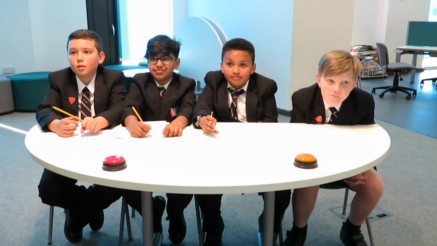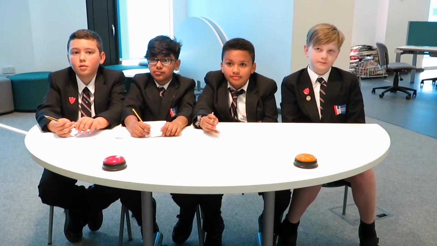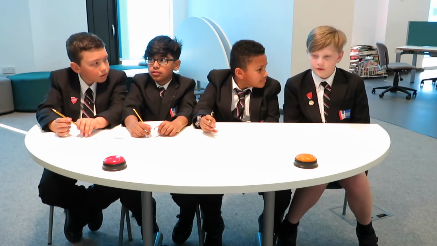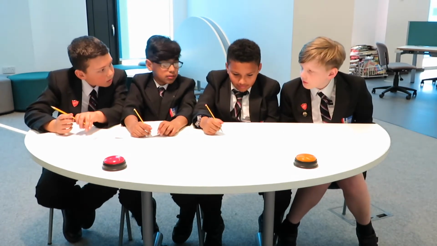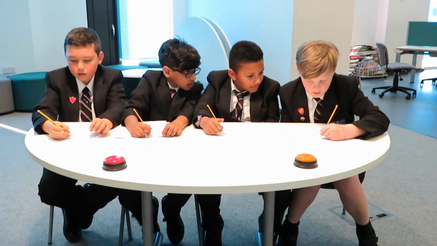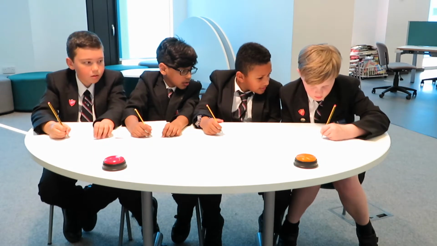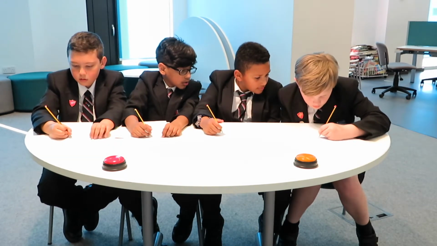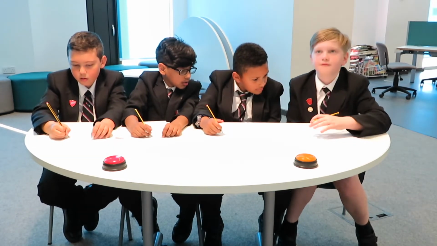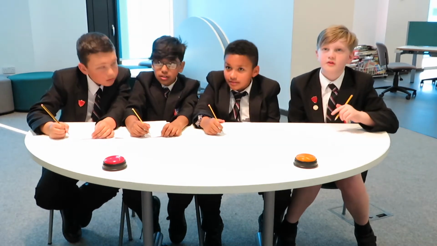Correct. Oak, 50 meters would be equivalent to how many centimeters? Correct.